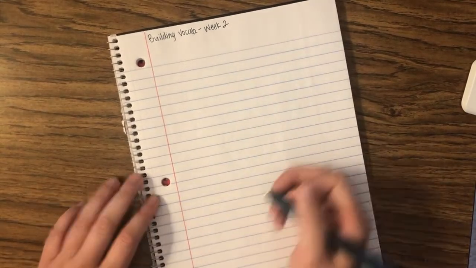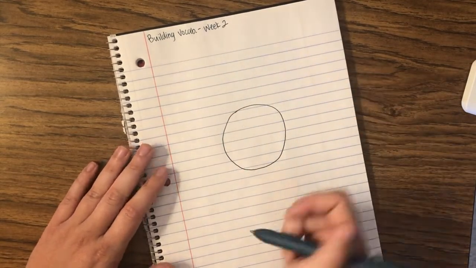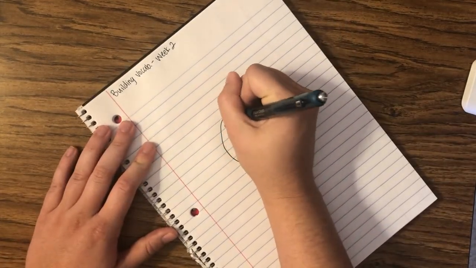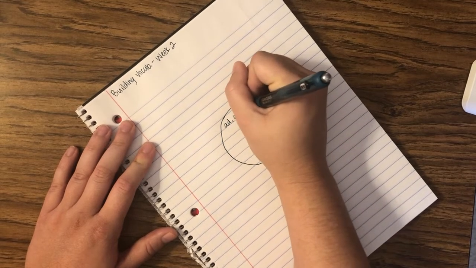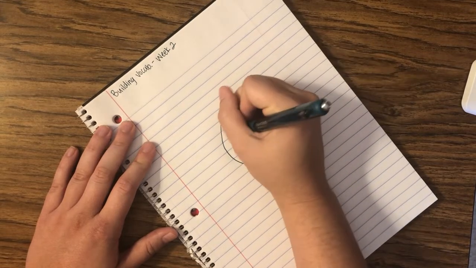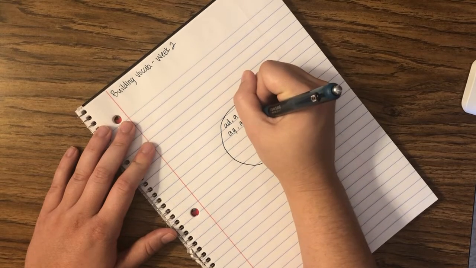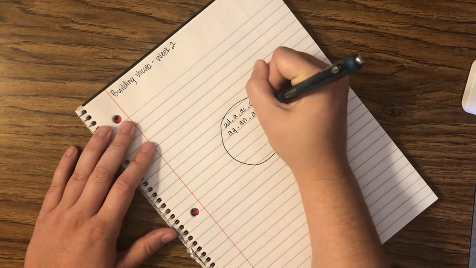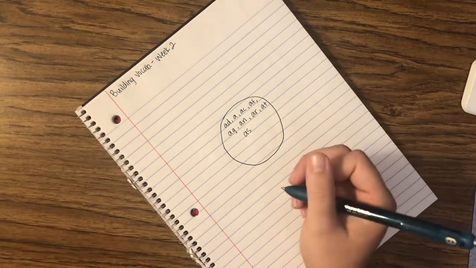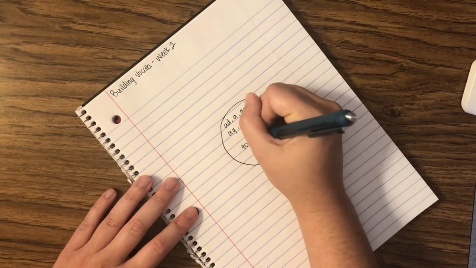And just as we did our last notes, we're going to start out by drawing a circle in the center of our page and adding our prefixes in. Our prefixes are ad, a, ac, af, ag, an, ar, at, and as. And the meaning is to, toward.